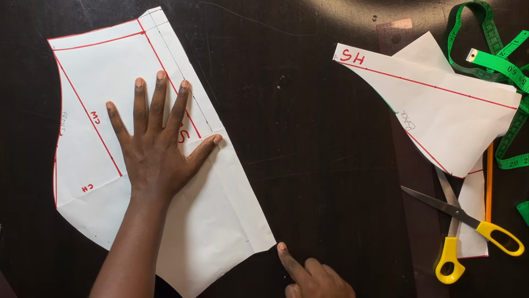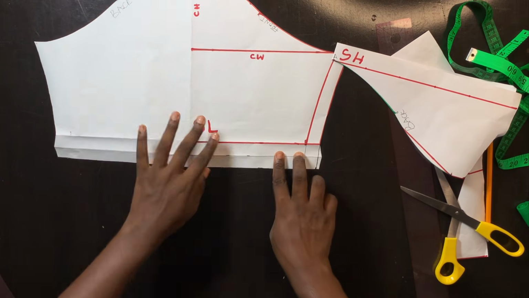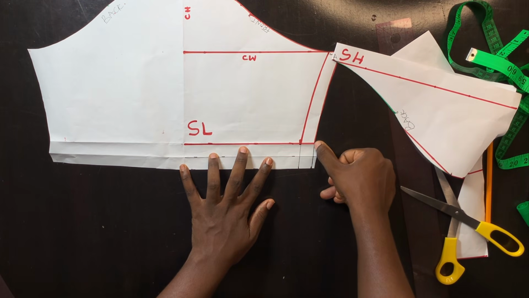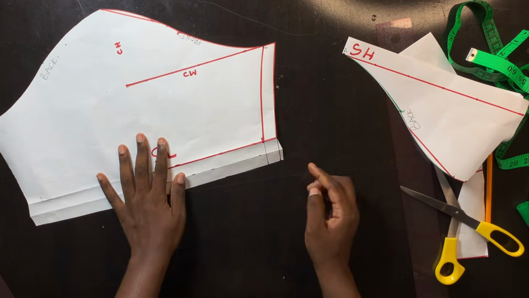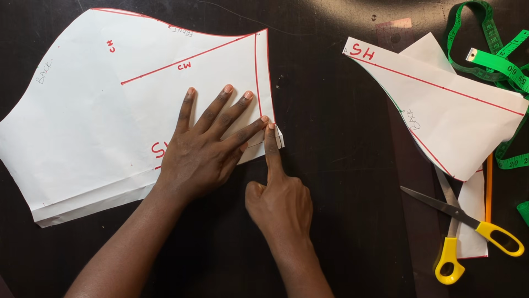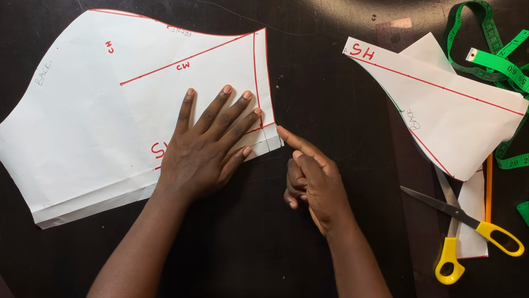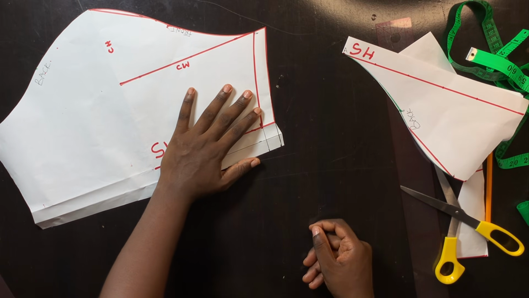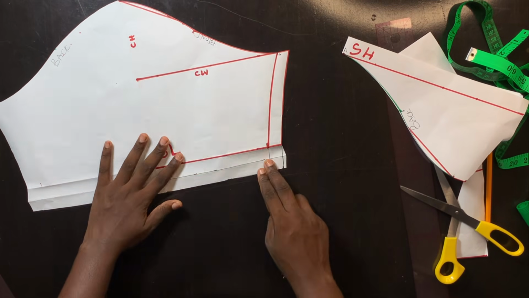Okay, now I am going to open up the hemming allowance so that you see why I folded it in the first place. Can you see that extra at the side? Normally, if we had gone ahead to cut it the way we drafted it, we'll be short of fabric at the side. So when we are hemming, to avoid getting short of fabric, I like to fold the way I would normally fold and cut out.